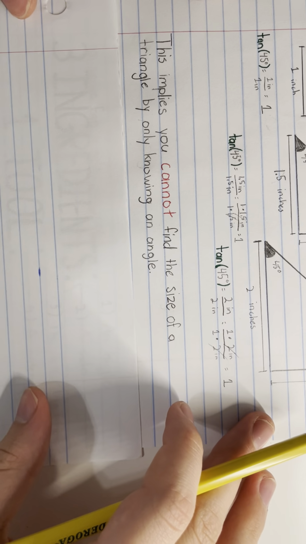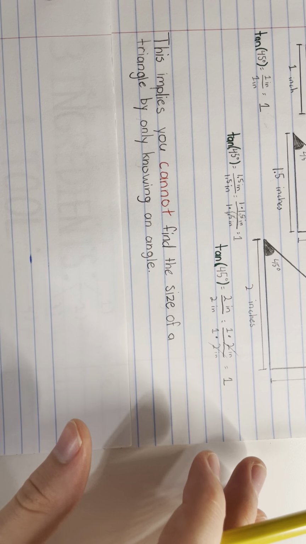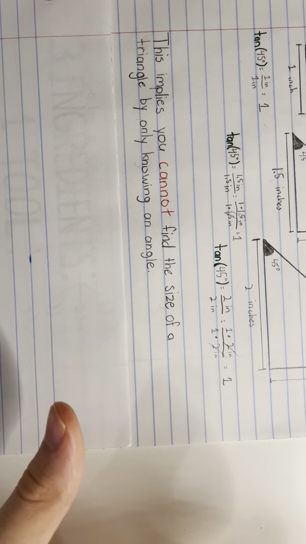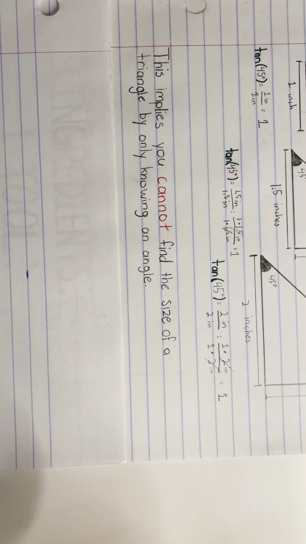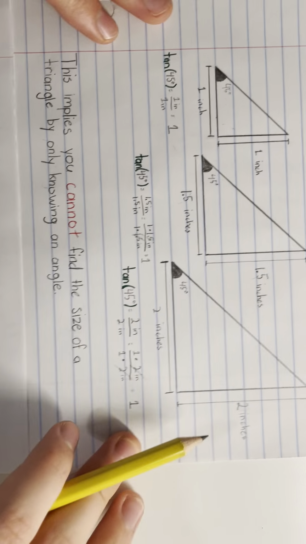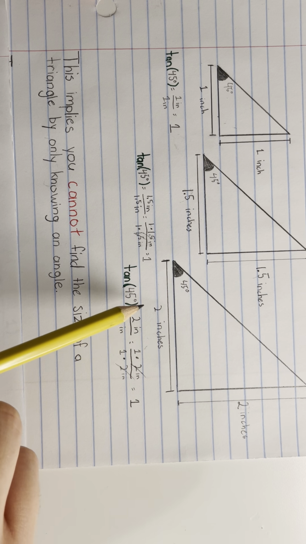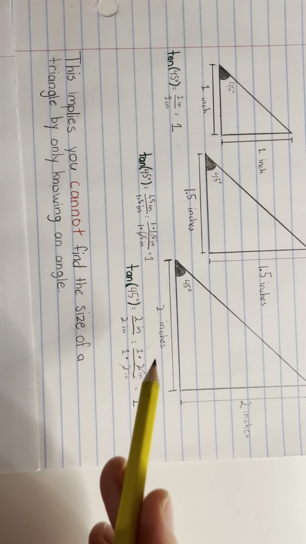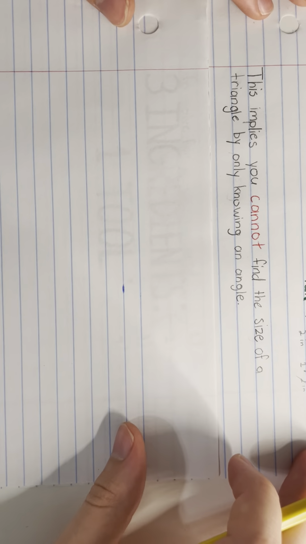But that also means that you can't find the length of a side of a triangle by only knowing its angle. It's impossible. You have to know more than just the angle and sine, cosine, or tangent, because it could be any one of these. It doesn't just have to be side 2 if the sine is equal to 1/2. Not at all. You have to know the length of another side.